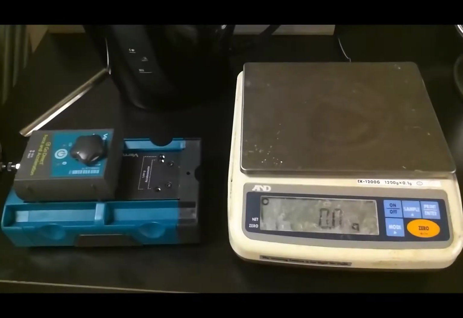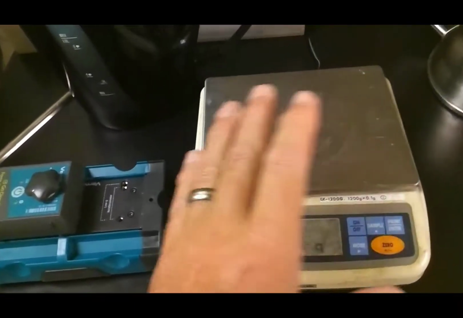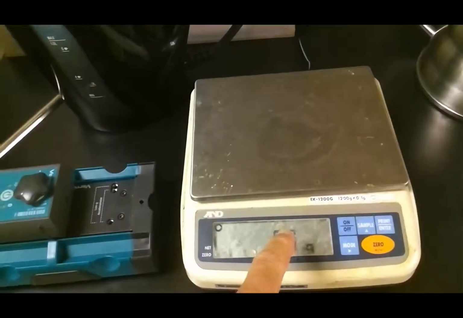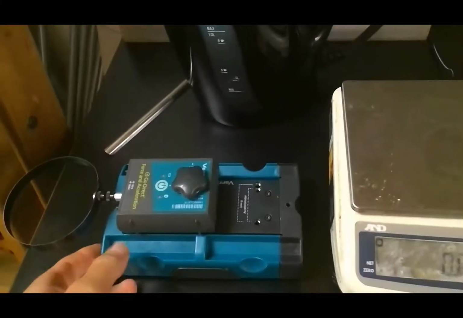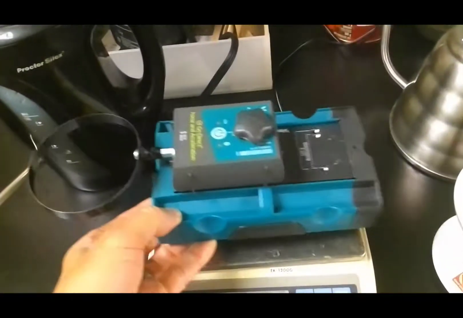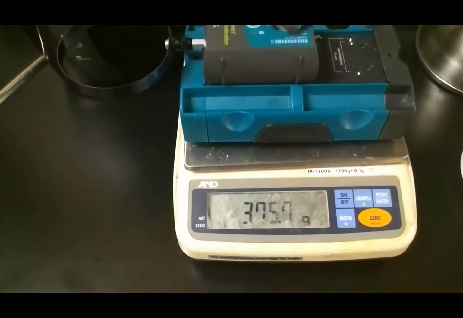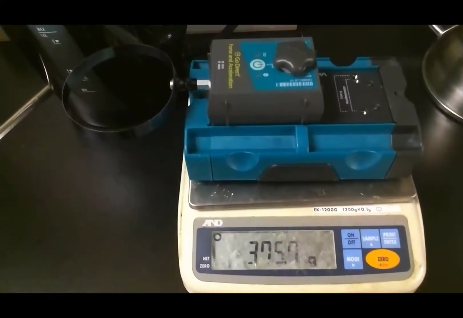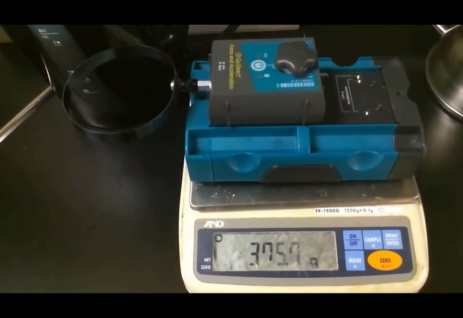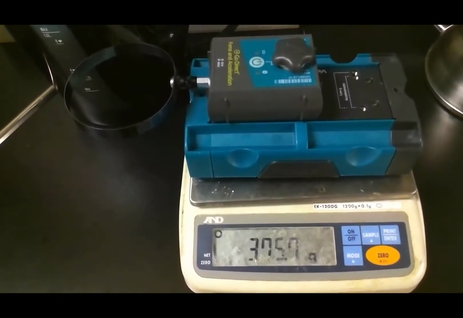Here's something that might be useful or interesting to add to our experiment. I have a balance here, and it's measuring grams, and I have the cart and force sensor that we're using. So let's find out its mass. Down there, like that. So mass of 375.7 grams, or 0.3757 kilograms.